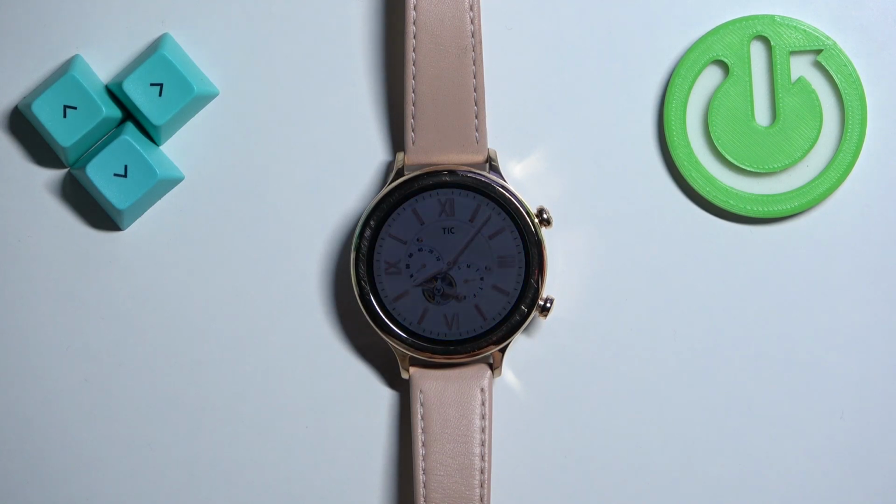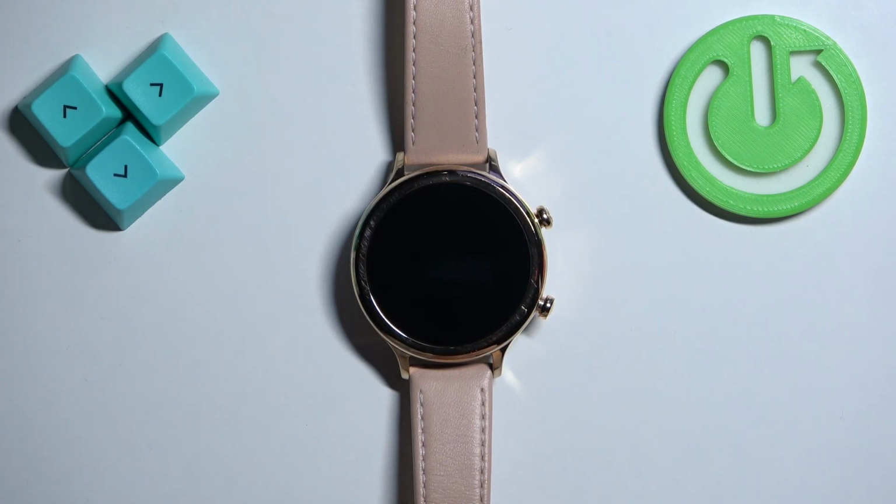Welcome! In front of me I have MOBVOI TicWatch C2+, and I'm gonna show you how to change the tiles or customize the tiles menu on this watch.